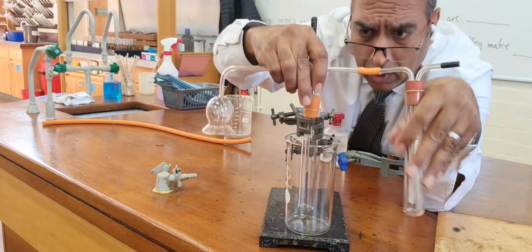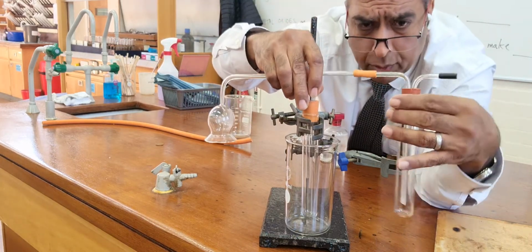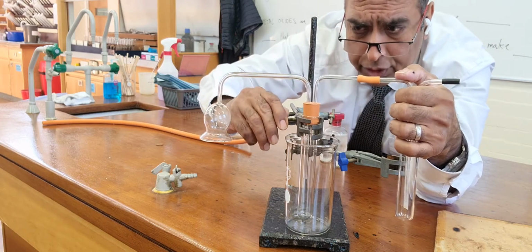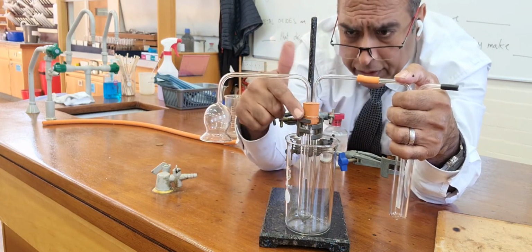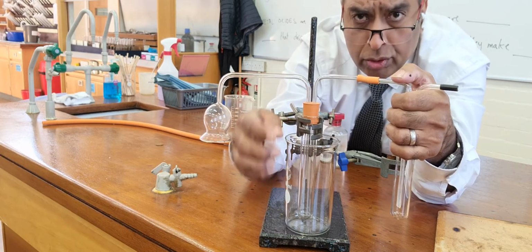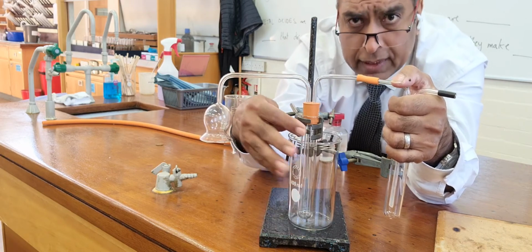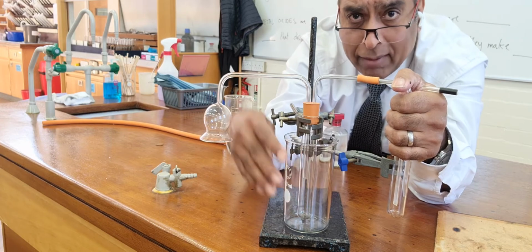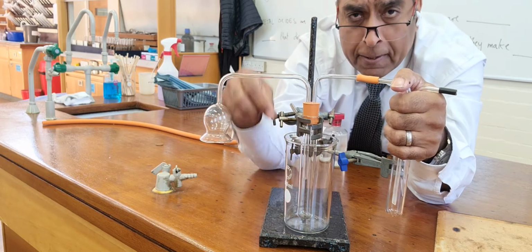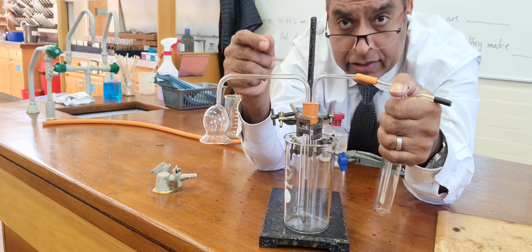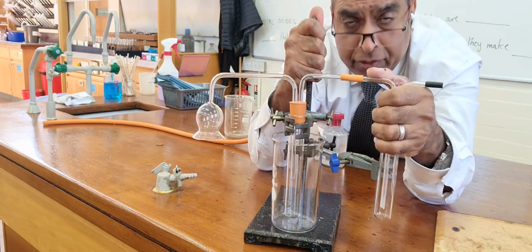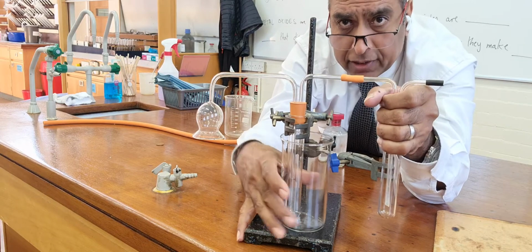Now, what I want to do is suck the products of combustion through there into this tube. I want to cool the tube down with cold water, and I'm hoping to collect in there some droplets of water from the flame to show you that flames are wet. Water is often present in flames. I'm hoping to catch it there.